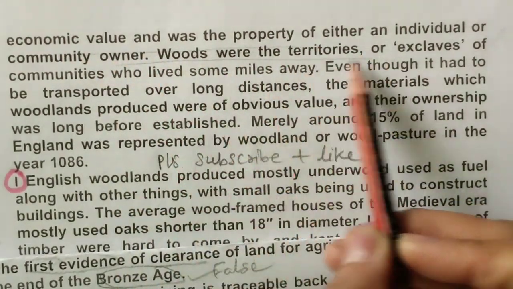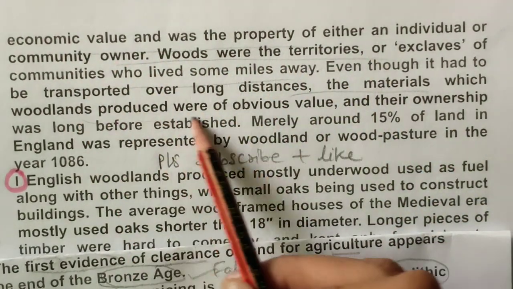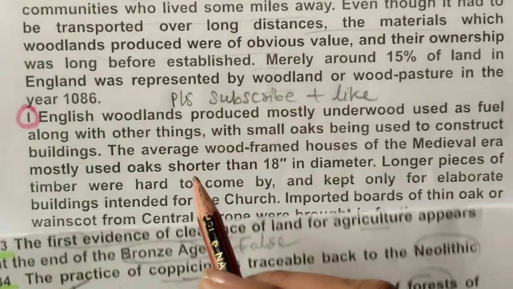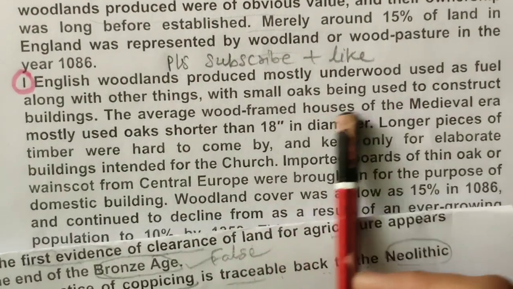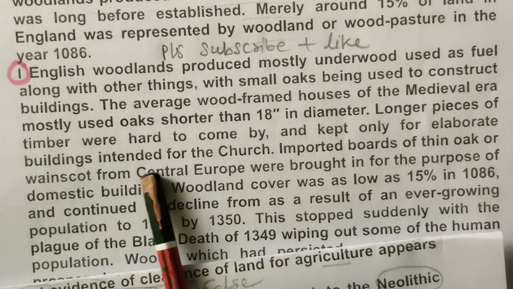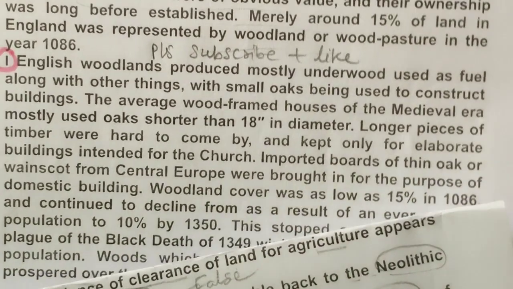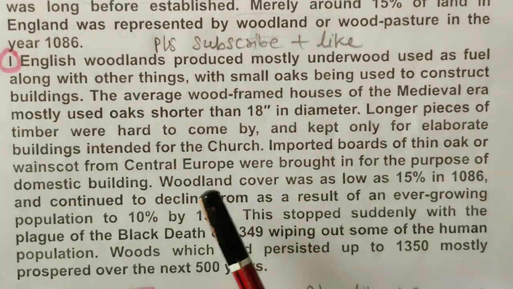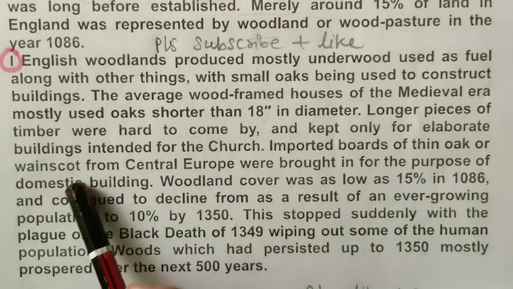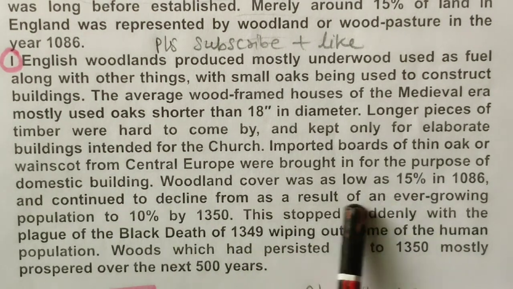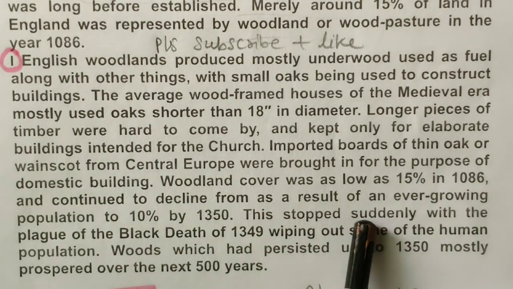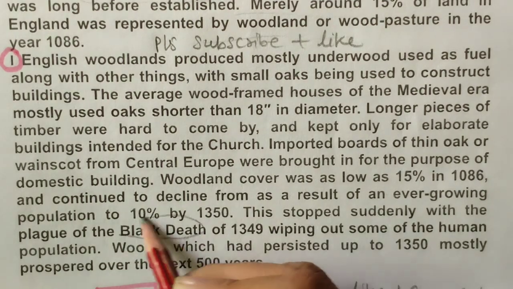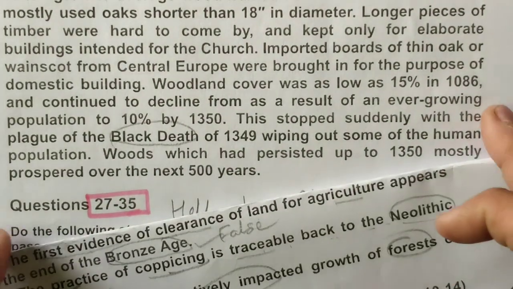Black Death. So same way you have to find your target, wood pasture. Okay. Europe were brought in for the purpose of domestic building. No. Oh yeah, Black Death is here. See this. Now we have got it.